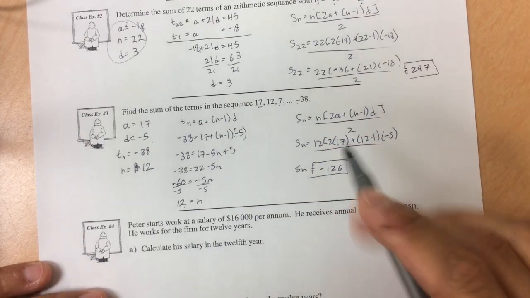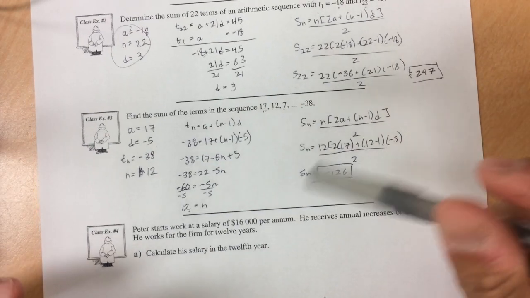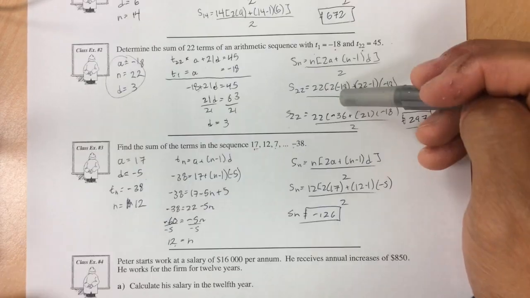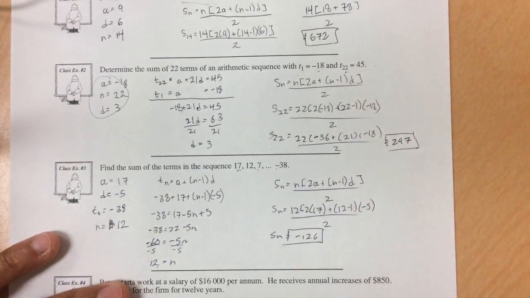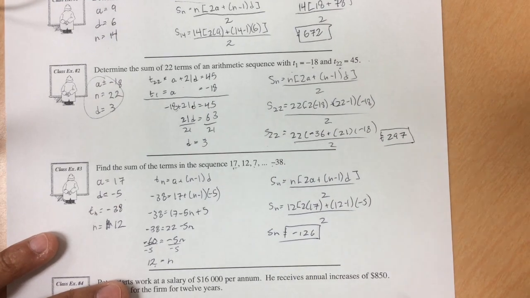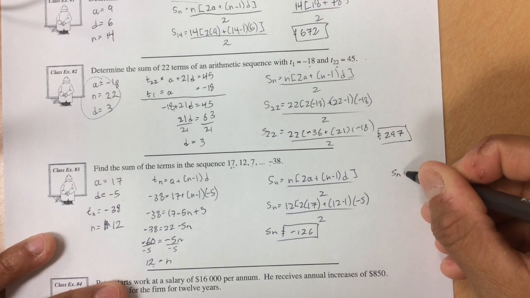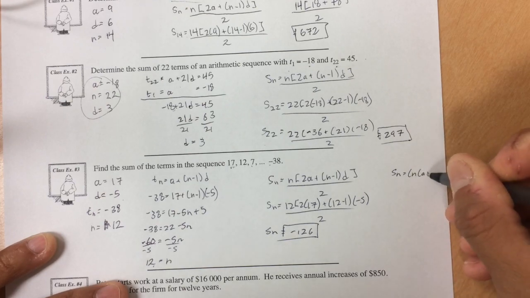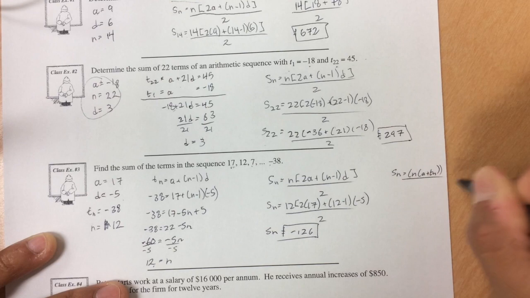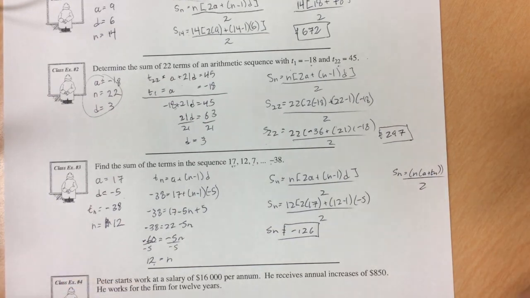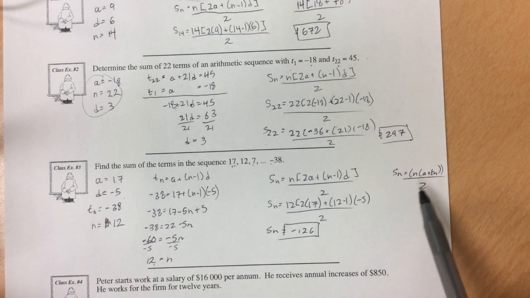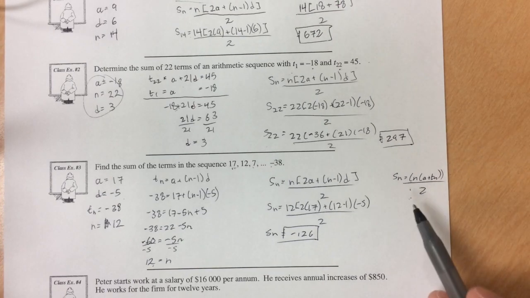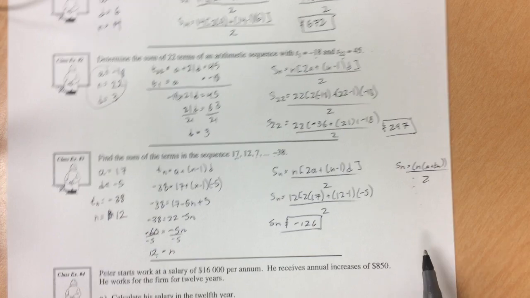126. Now, notice I'm only using the first formula, but for these two questions specifically, we can also use this formula. Sn equals n times a plus Tn divided by 2. That will also work. And sometimes you might find that it's simpler to use this one because you don't actually need one of your variables. You don't need the difference.